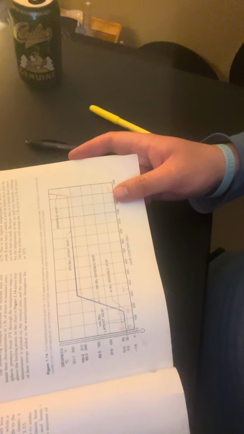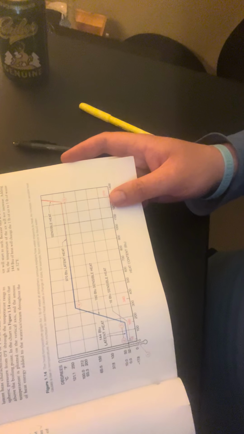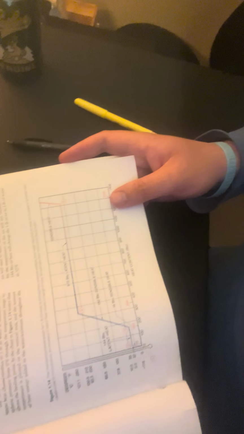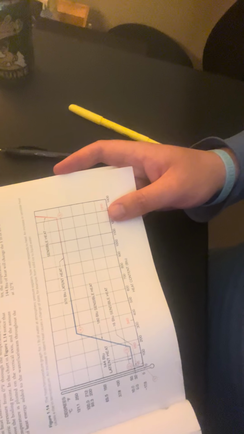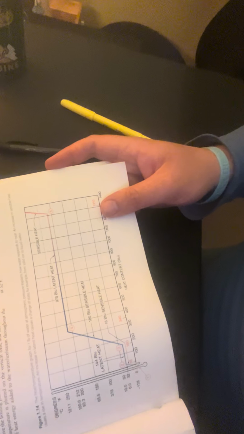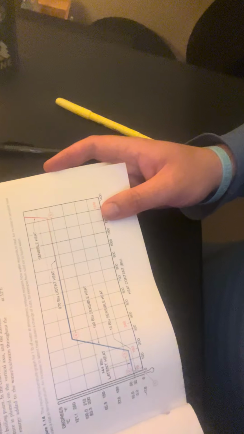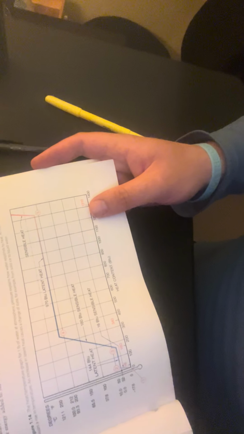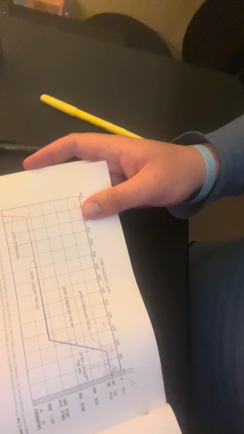Okay, so that's just the heat/temperature graph for 1 pound of water at atmospheric pressure. Explains how water responds to heat. An increase in sensible heat causes a rise in temperature. An increase in latent heat causes a change of state. For example, from solid ice to liquid water.